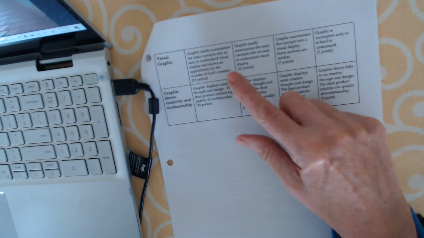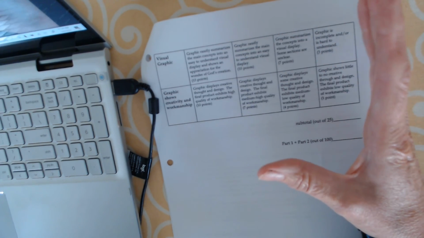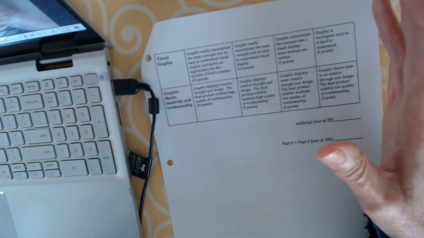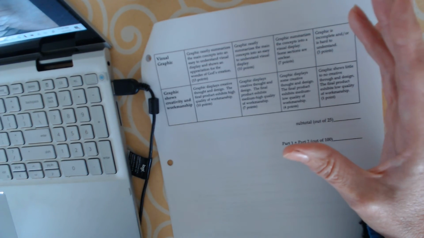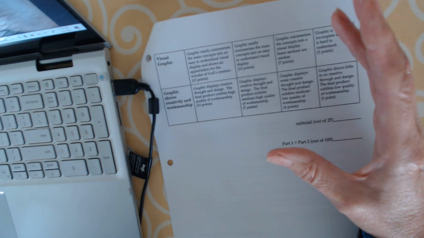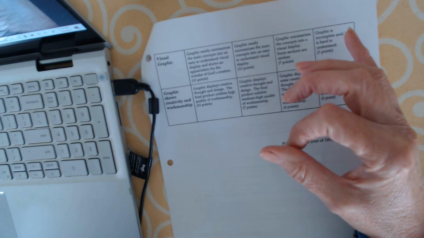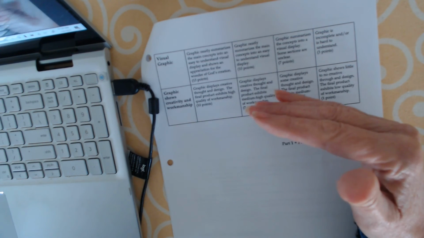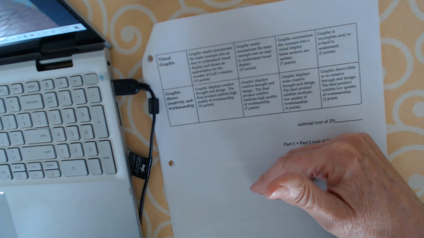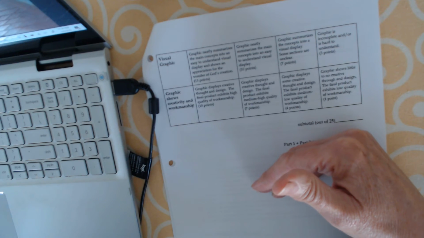But what we're looking for is a visual graphic. Now, that term in general is very imprecise, but what we're really talking about is a picture. Okay, so it can't be like a PowerPoint slide that lists all of the topics covered.